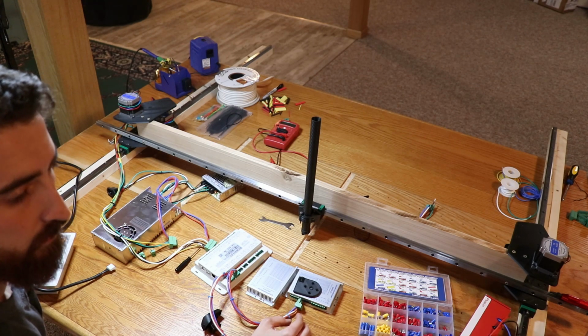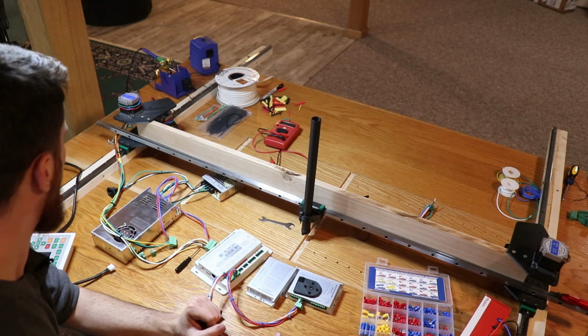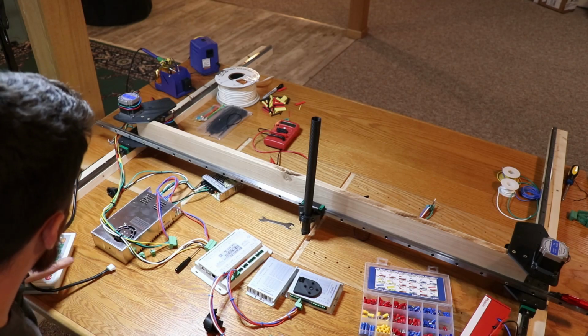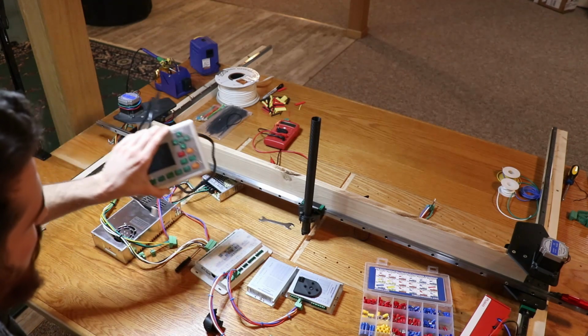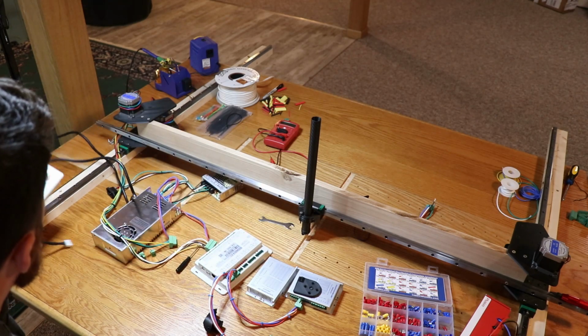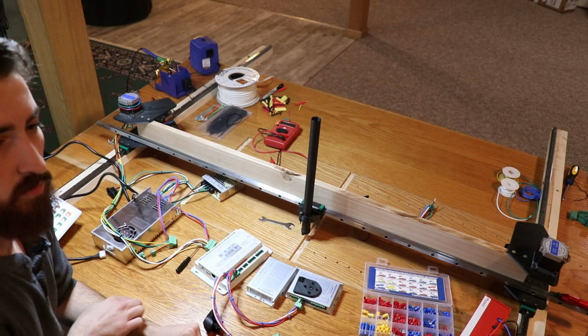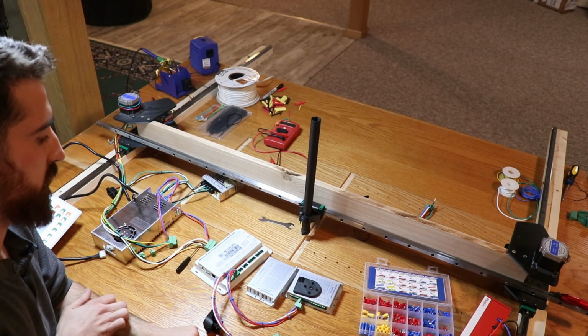I'll give you guys another update sometime, maybe when I've got the machine running here. A little bit about this Ruida controller that I don't fully understand how to run yet, but it sounds like it's got some good support and can do quite a bit of things.